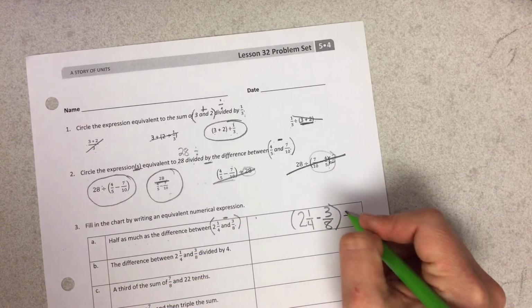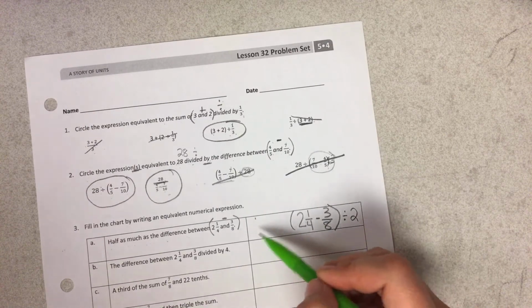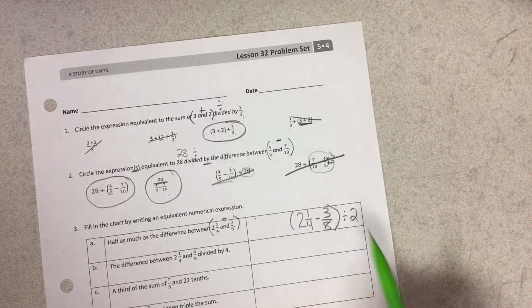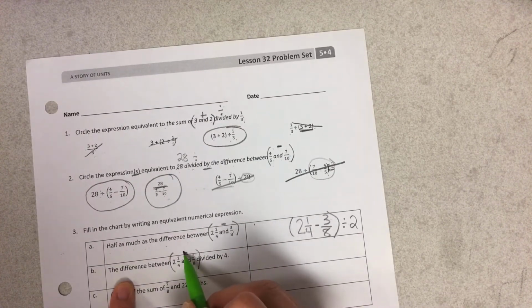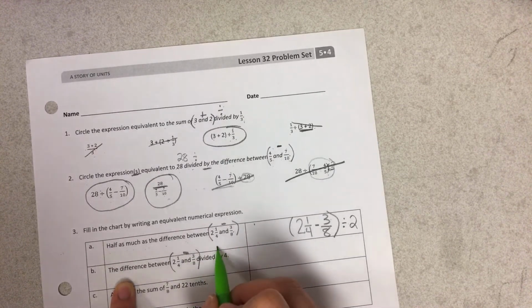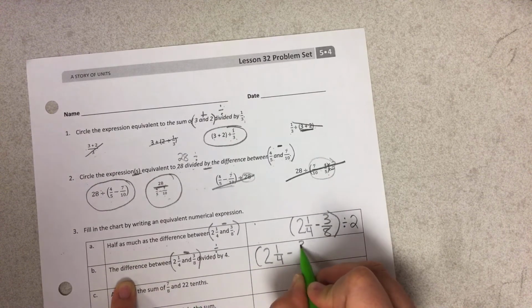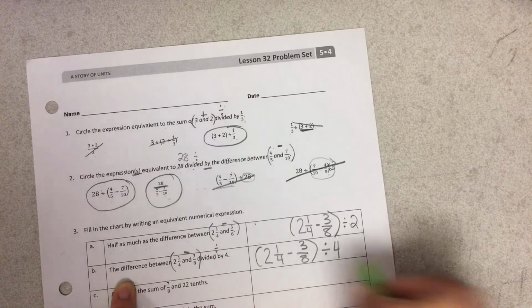So I am actually going to divide it by 2. I'm not taking 2 divided by this, I'm taking the difference and dividing it by 2. The difference is subtraction, and I'm going to divide it by 4. So I can write 2 1/4 minus 3/8, and divide it by 4. Okay.